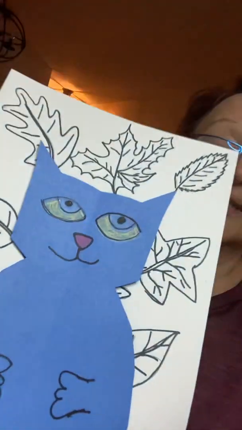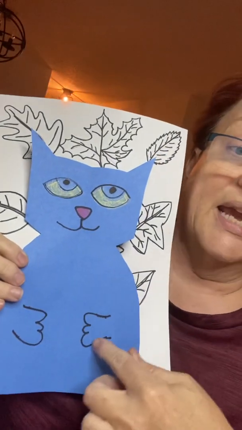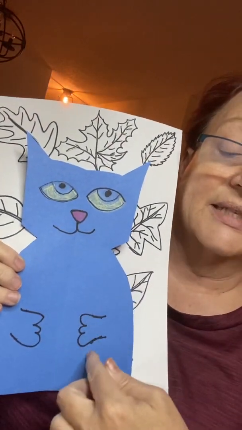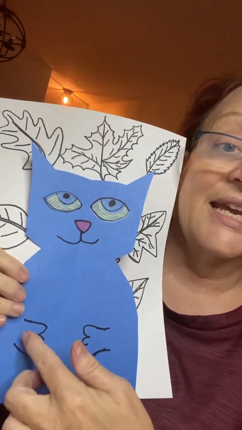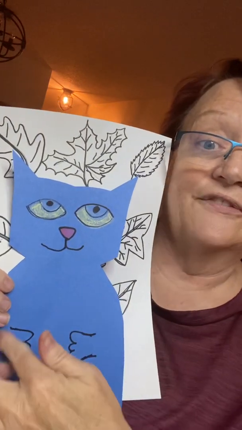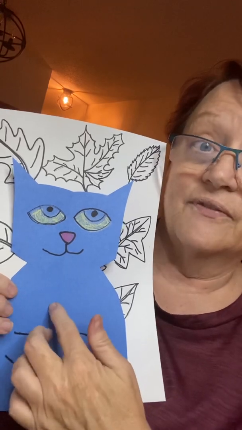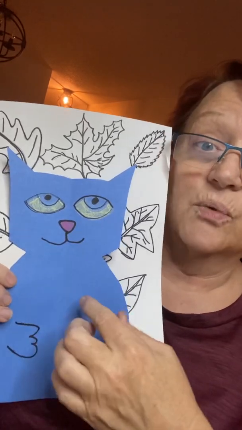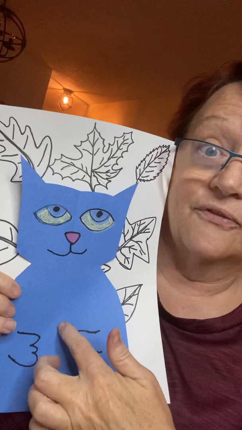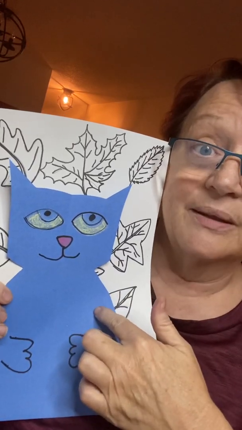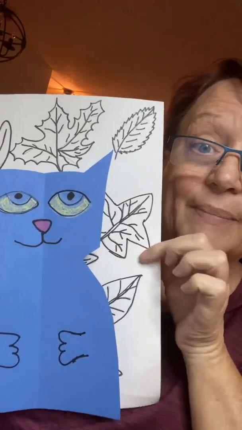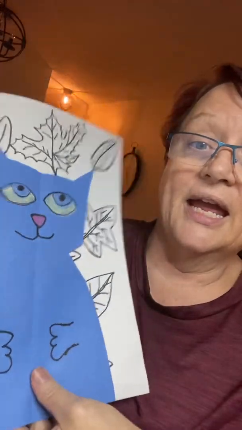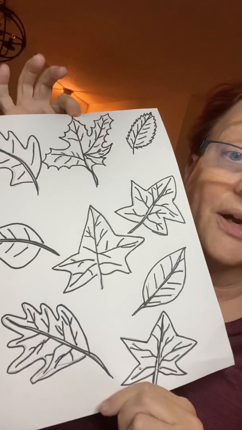Now, he's going to be in the middle ground because when we're finished with this project, we're going to cut around his hands, and his hands are going to be holding a big leaf. So the leaf is going to be in front of him. Technically, after we get that done, the leaf is going to be the foreground, Pete the cat's going to be the middle ground, and this is going to be our background right here. And today, we are going to be working on our background.